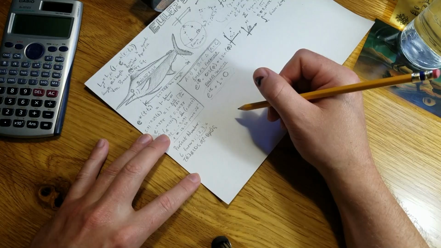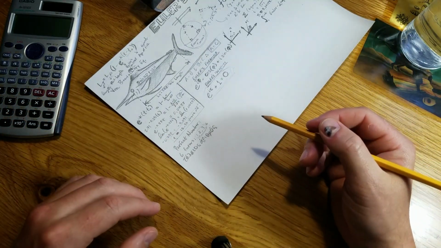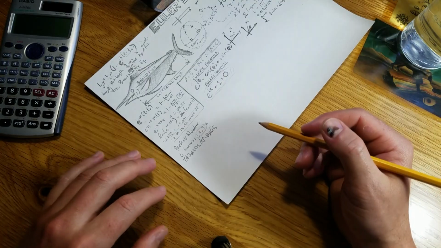So what this means is the perfect, ideal, or complete number.